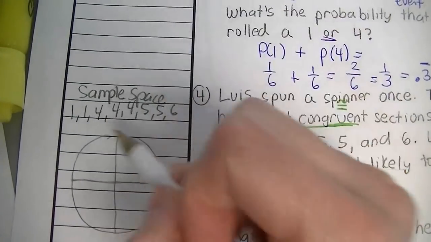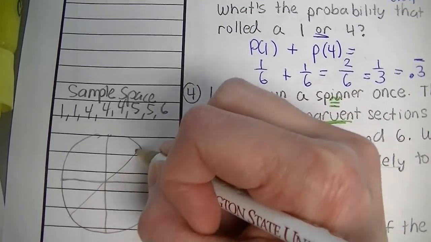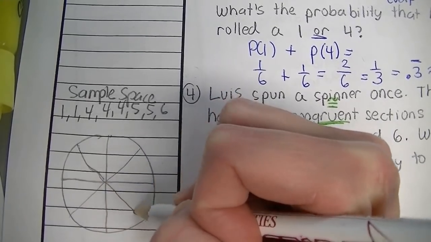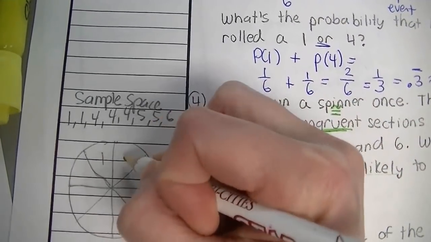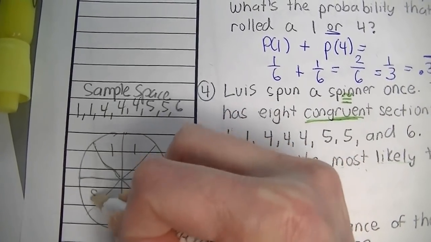So there's 4 sections, and we need 8, so I'm going to cut each of those 4 in half. Ooh, whoa, that was bad. Sorry, guys and girls. All right, so I know 1, 1, 4, 4, 4, 5, 5, and 6.